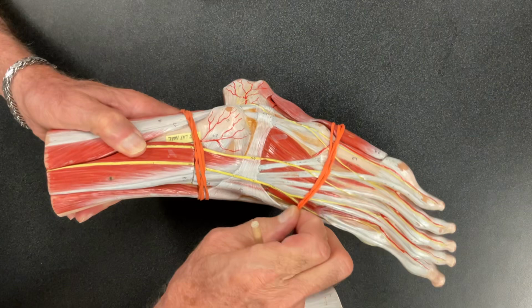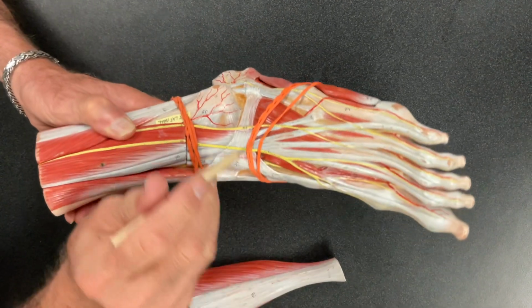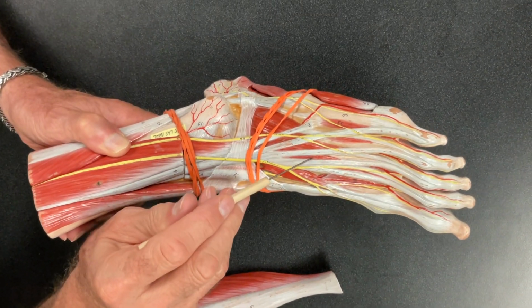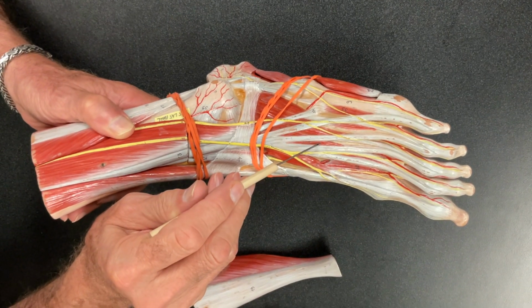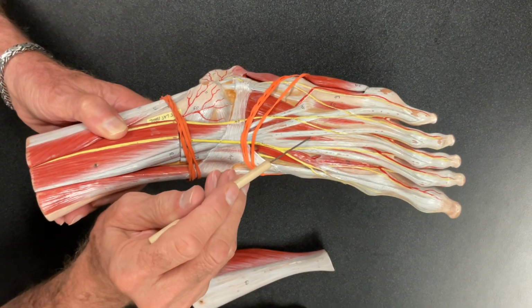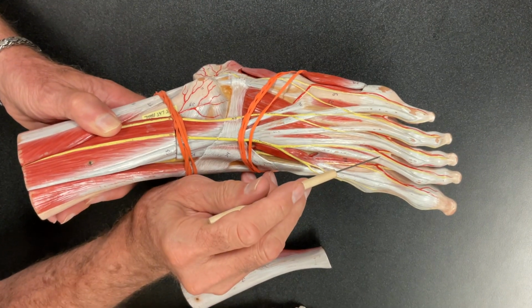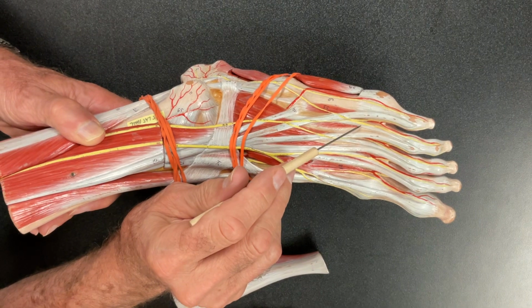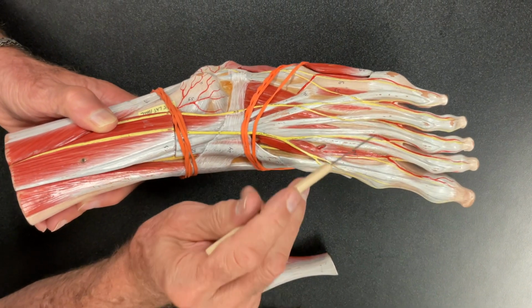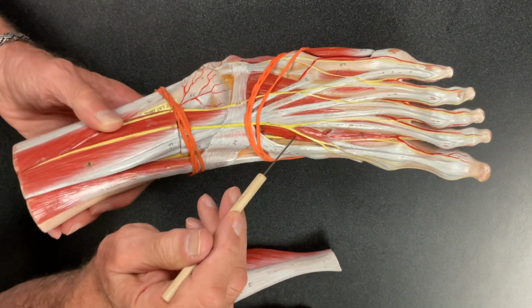Underneath all these tendons, see the belly right here? All these bellies right here? That's extensor digitorum brevis. If you look real closely, you can see the tendons here, here, and here of extensor digitorum brevis. We also have this muscle belly right here.